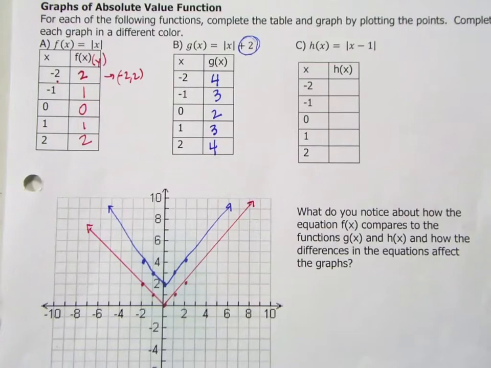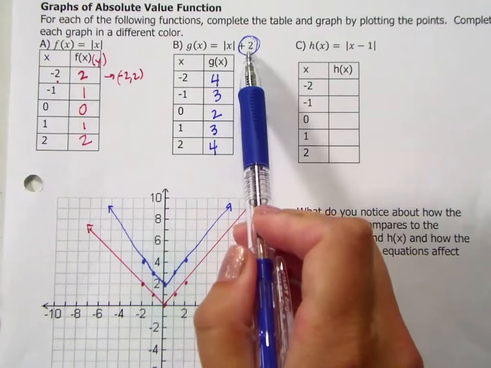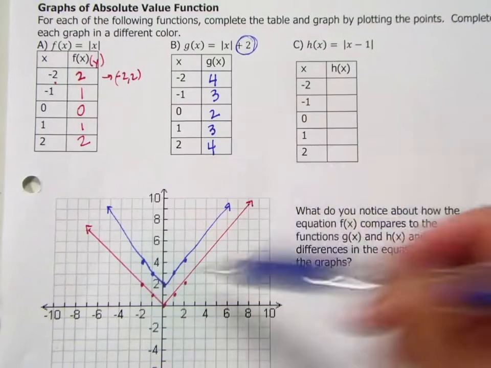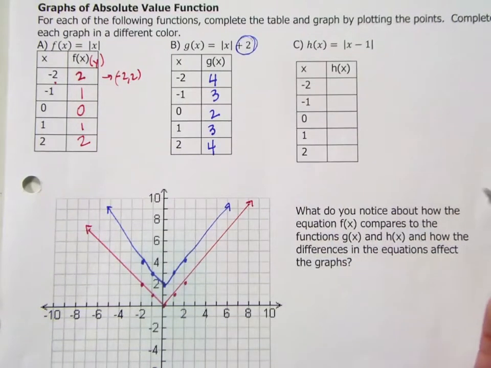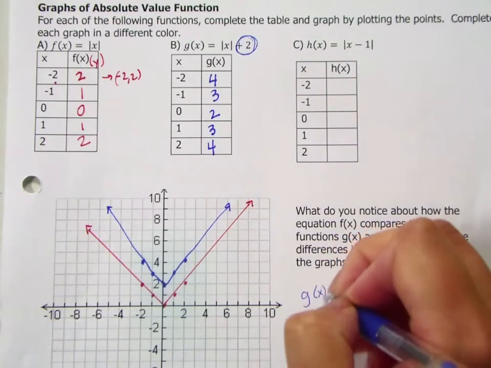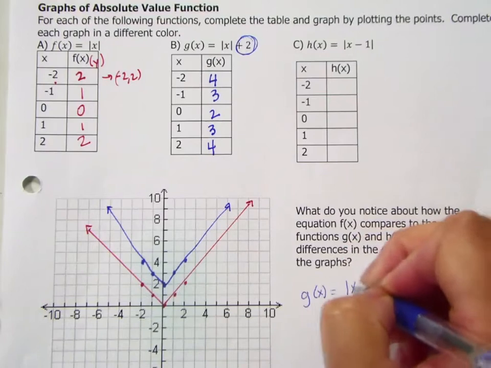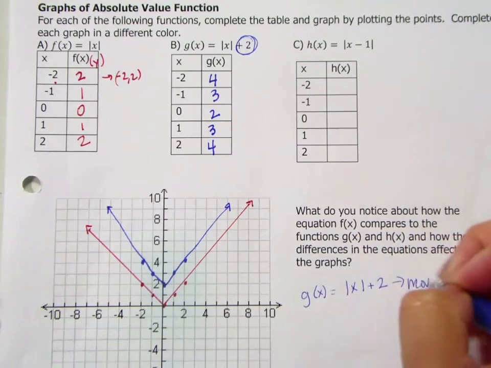Okay, think about that for a moment. When we added that +2 onto the end of the function, from the red to the blue, what happened to the graph? Hopefully you're seeing that g of x equals the absolute value of x plus 2 all that did was move up 2 units.